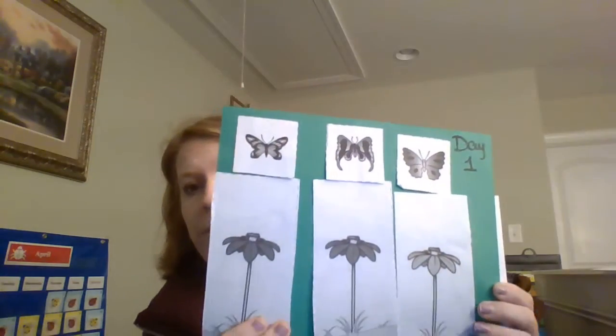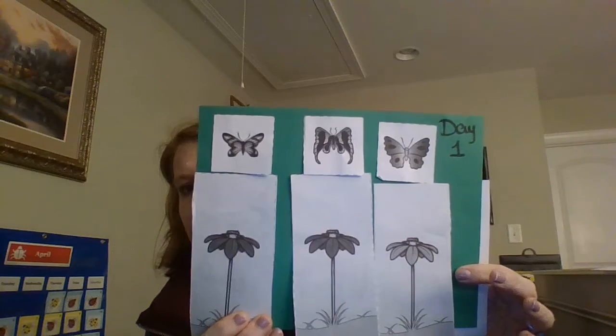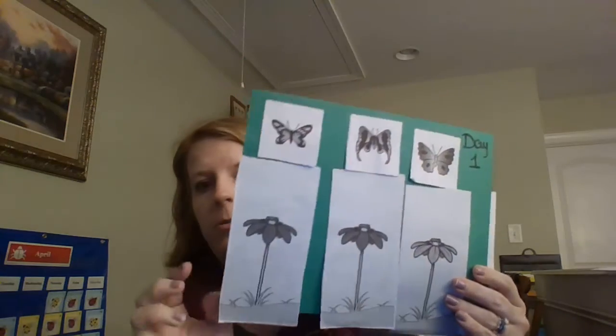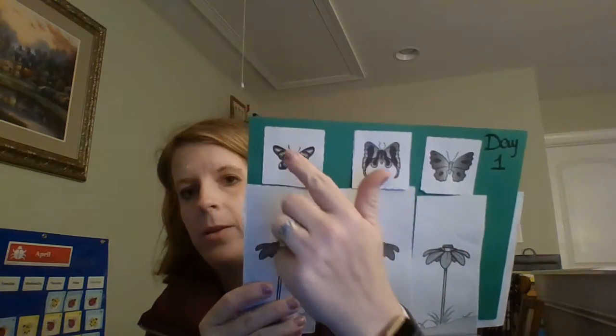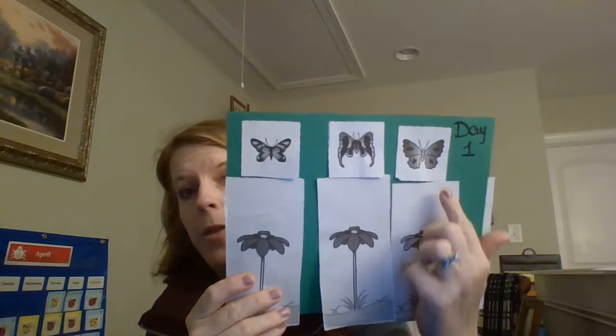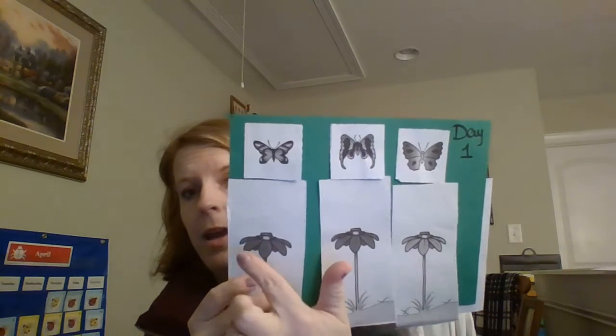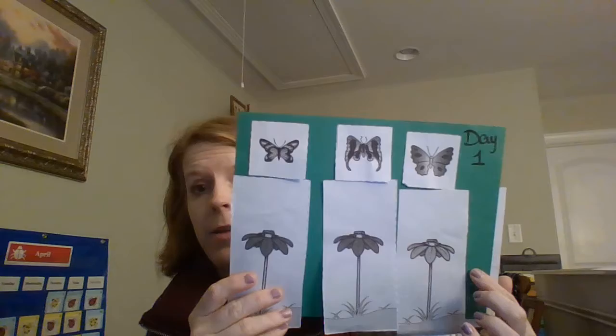Hey boys and girls, so this week we have been comparing with a spinner how many butterflies and how many flowers we have been spinning on our spinner. On day 1 we had 1, 2, 3 butterflies and 1, 2, 3 flowers.